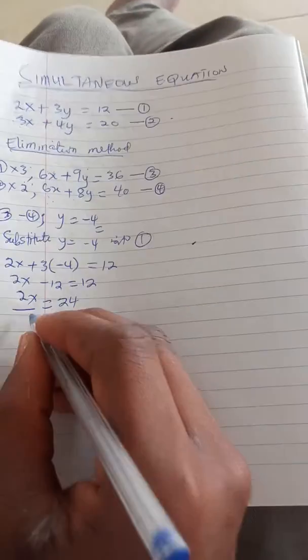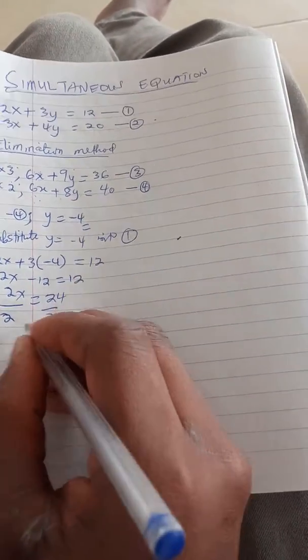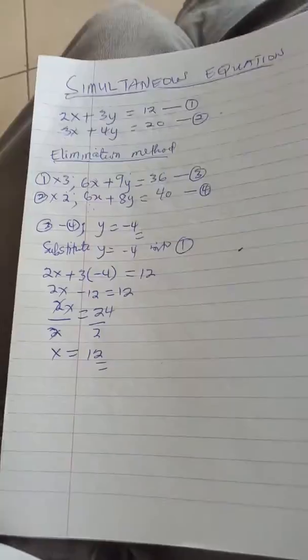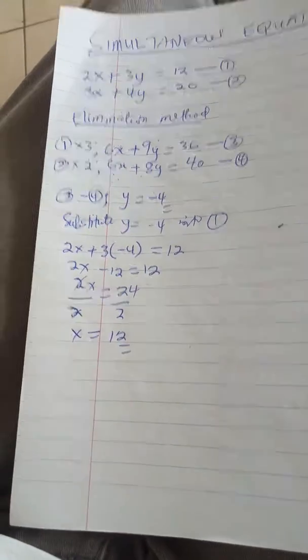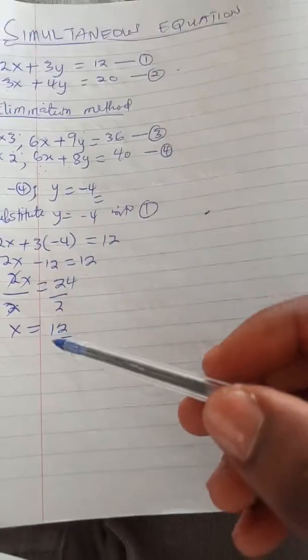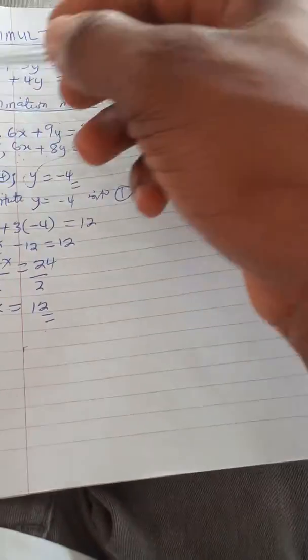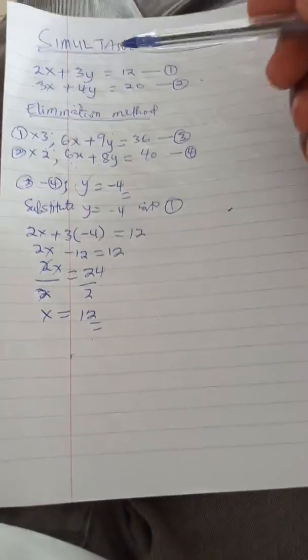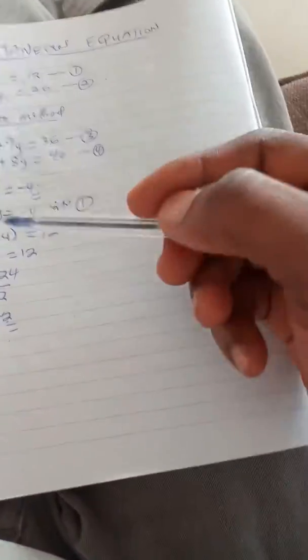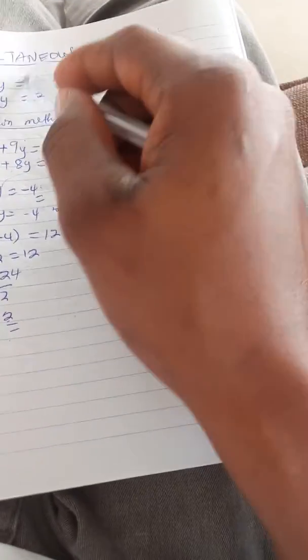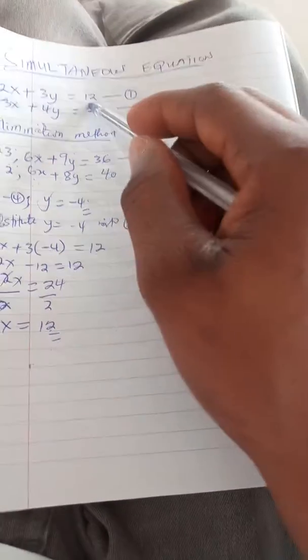I want to find x, so I'll divide through by the coefficient of x. So I have x being 12, right? So that's the value of x. Now the thing about simultaneous equations is that you are saying it is this value of x and this value of y that satisfies these two equations. So if you want to confirm your answer, just put x and y into any of the 4 equations. But it's always good to put it in the original because it makes your work easier. And when you put them here, it should give you this answer, which tells you that it satisfies the equation.